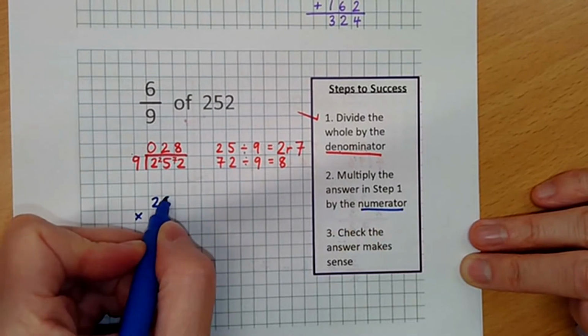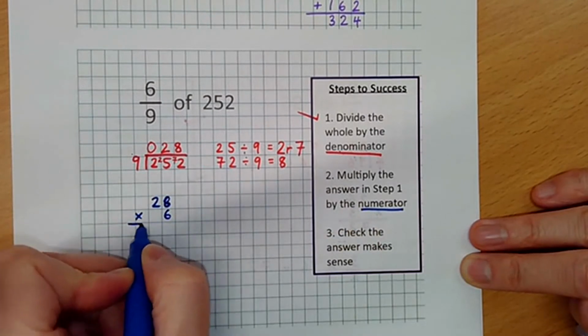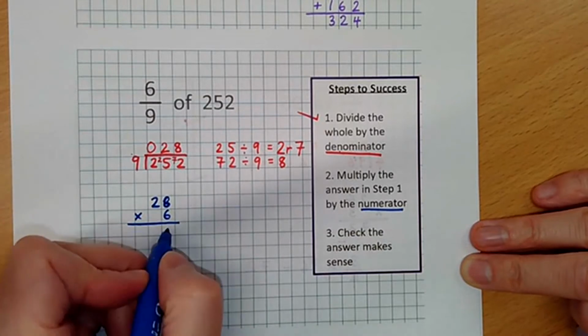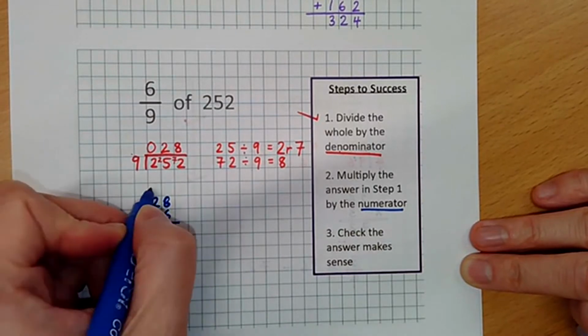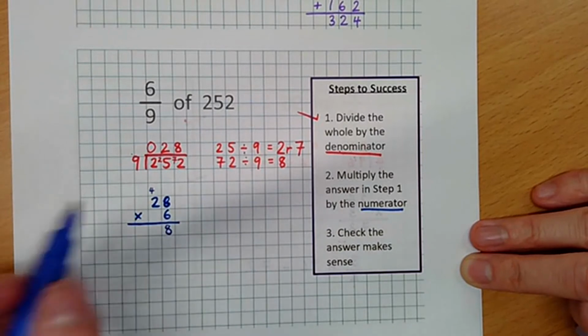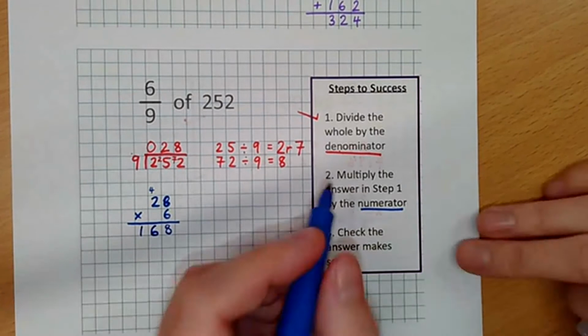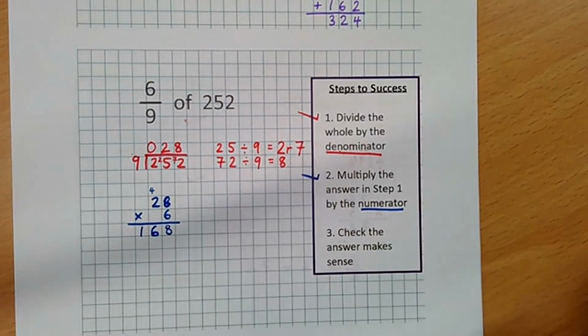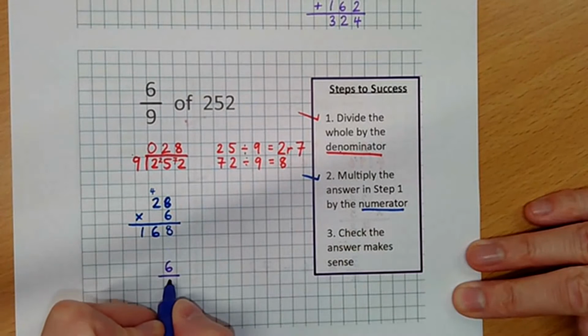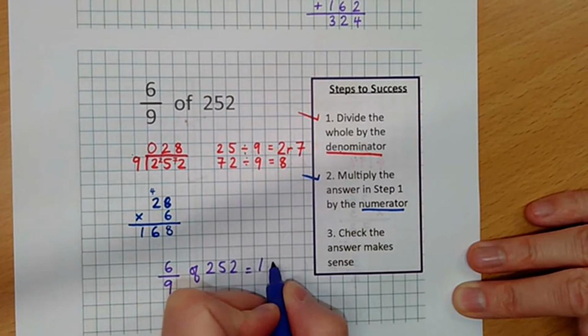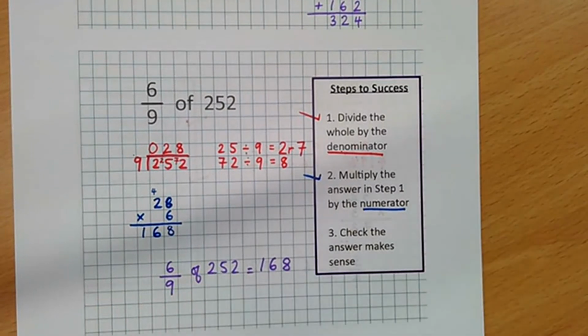Great. Okay. 6 times 8, 6, 12, 18, 24, 30, 36, 42, 48. 6 times 2 equals 12, plus 4 equals 16. Great. So I know that 6/9 of 252 equals 168. Great.